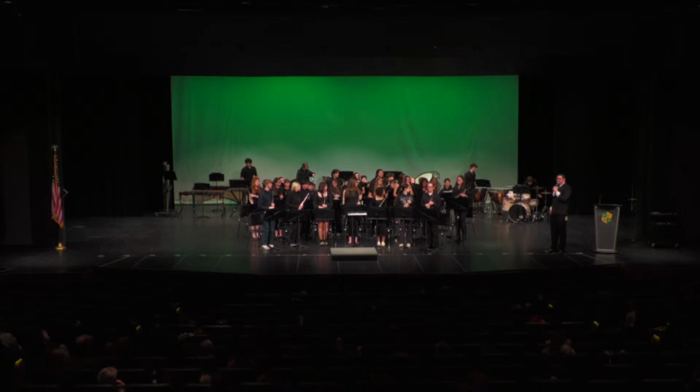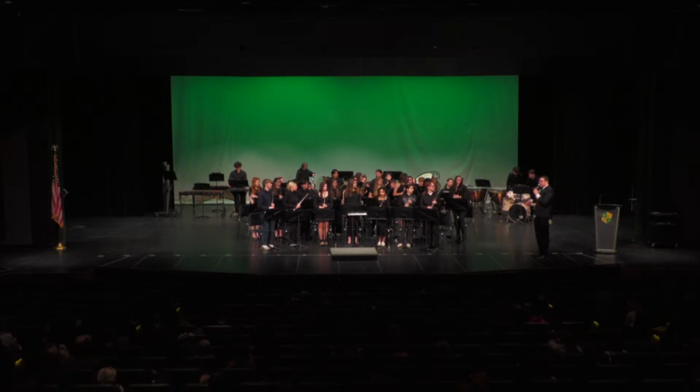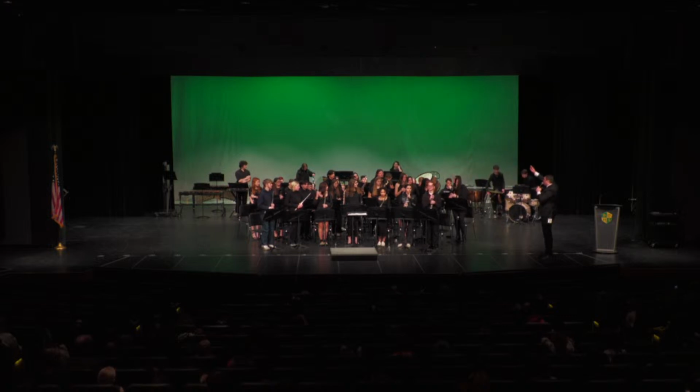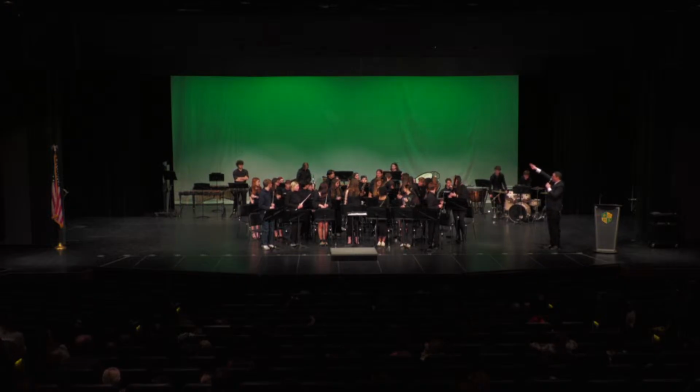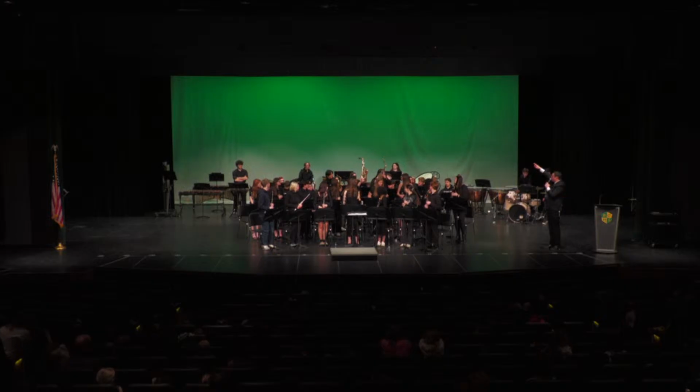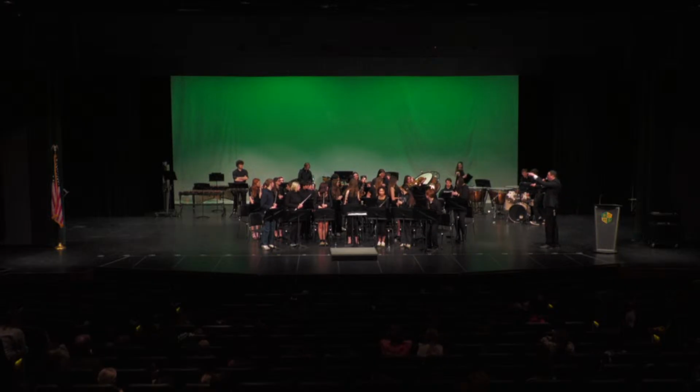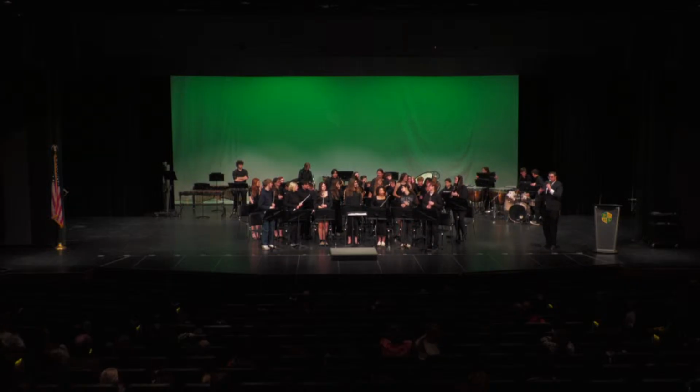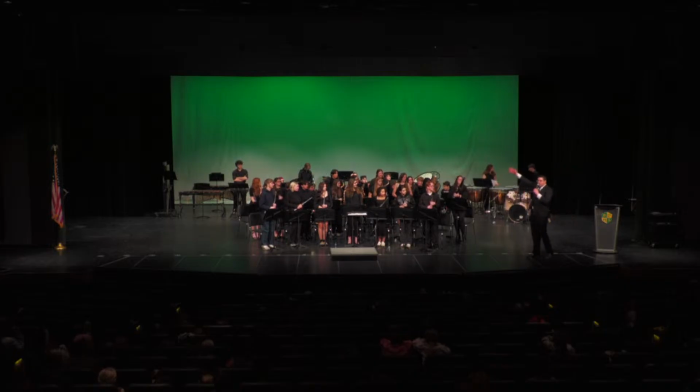and bassoon. So oboes and bassoons are what they call double reeds, and clarinets are single reeds. And then we also have saxophones. So we have alto saxophones. We also have tenor saxophones, and then there's a baritone saxophone. And so clarinets and saxophones are single reeds. And so they have a reed and a mouthpiece. So could everybody give them a hand? Thank you. Thank you, everybody.